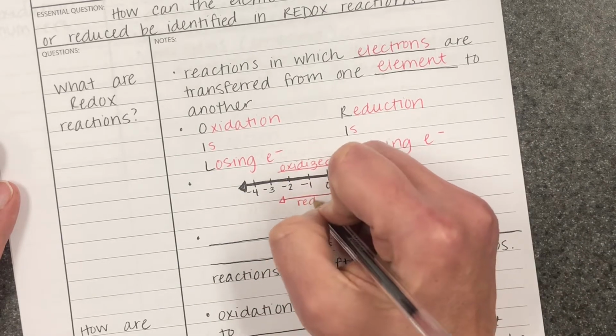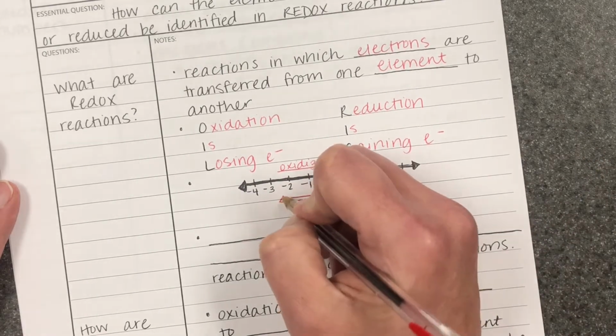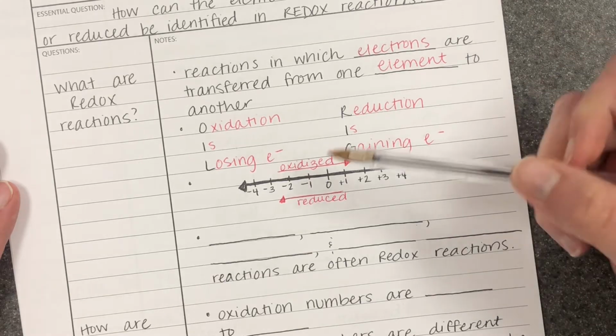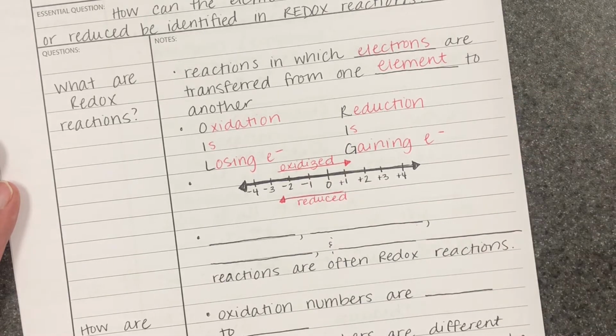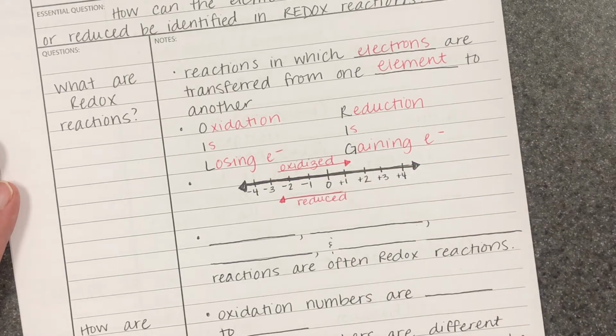Reduction is whenever elements gain electrons. And when they gain electrons, it actually makes their charge more negative. And so that's where the name reduction comes from. It's the charge, aka the oxidation number, that's being reduced.